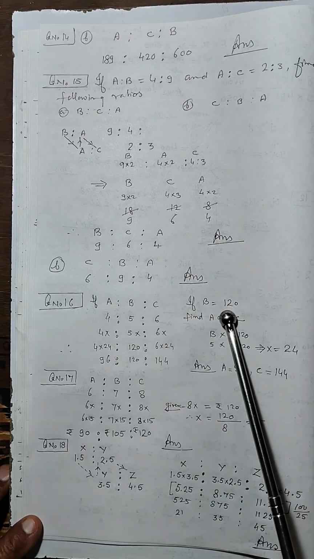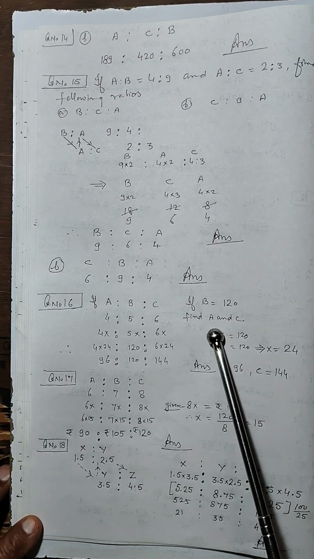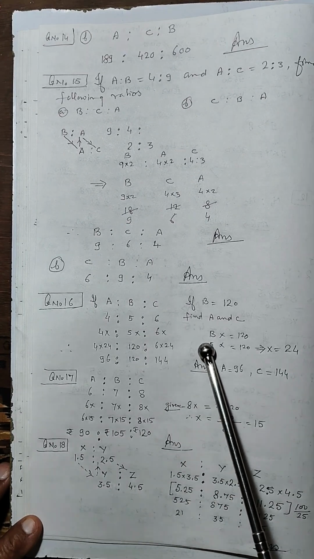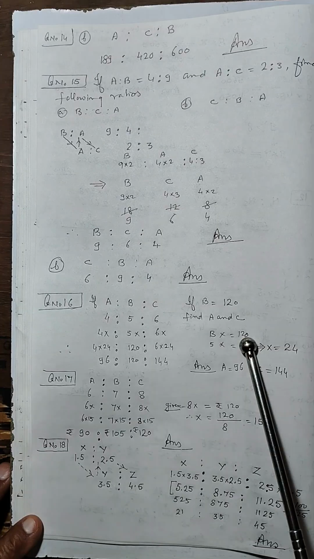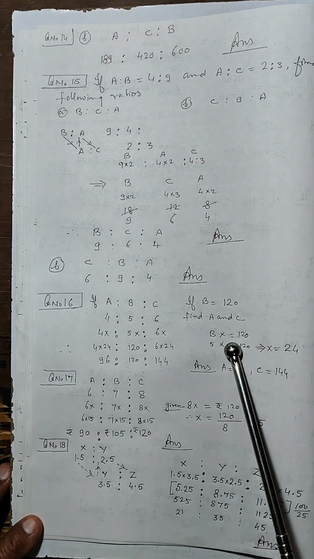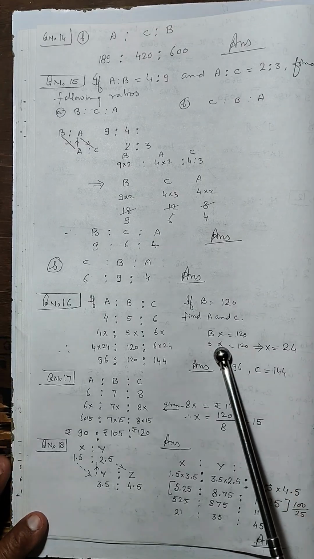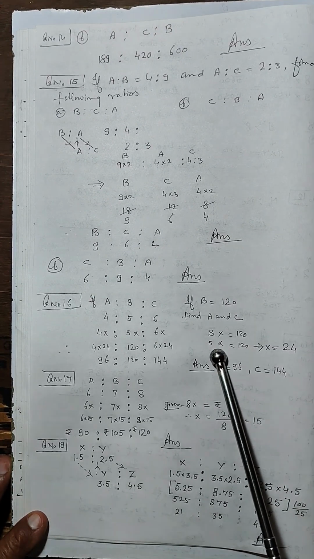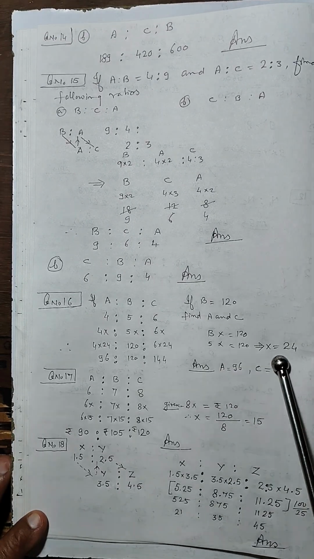If B is 120, find A and C. So first of all, we will find out the multiplier of B. Let it be Bx is equal to 120. There is x, an unknown quantity which has been multiplied to the B term, and it has become 120. So the value of the multiplier, that is x, will be equal to 24.